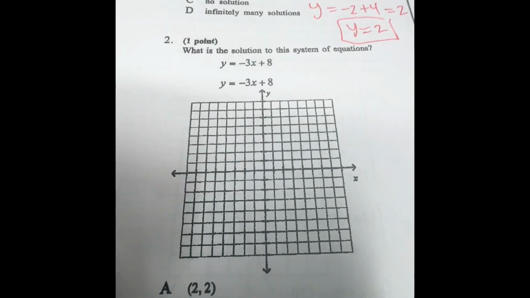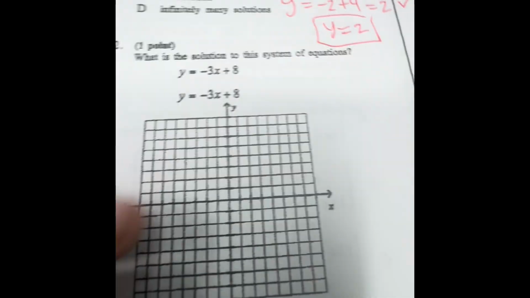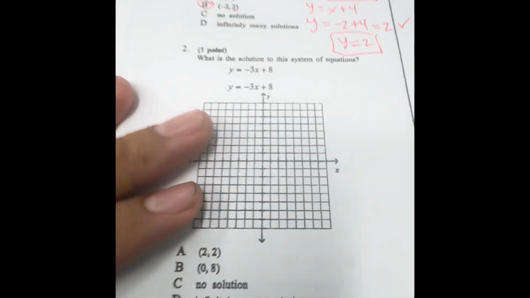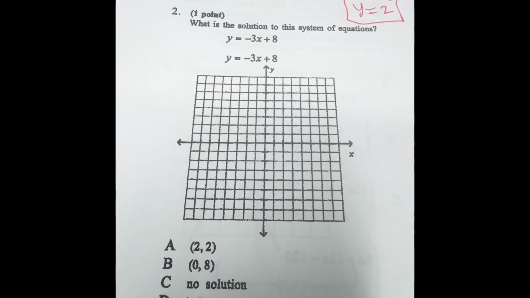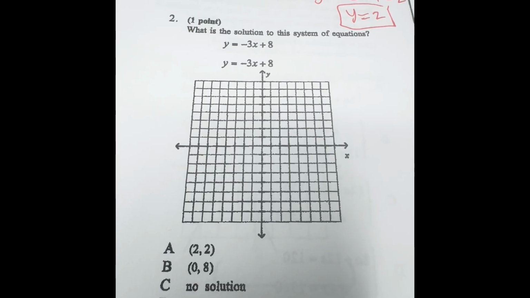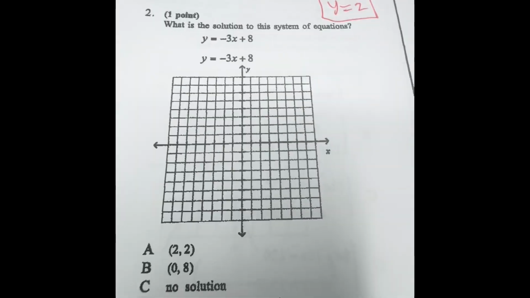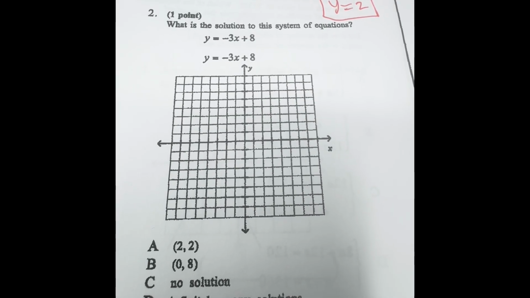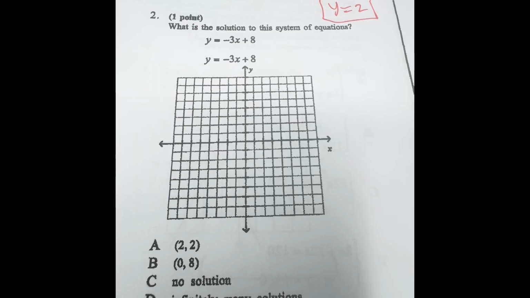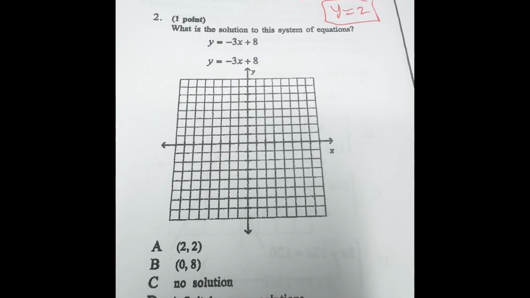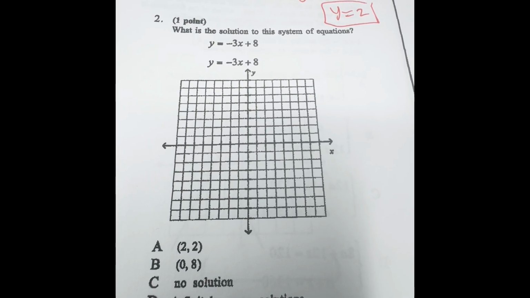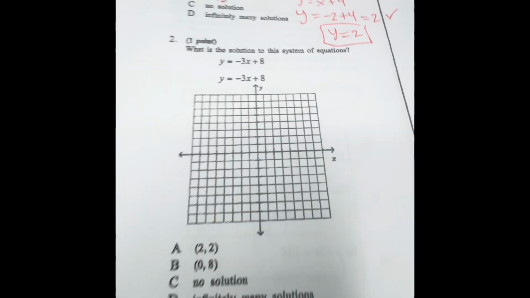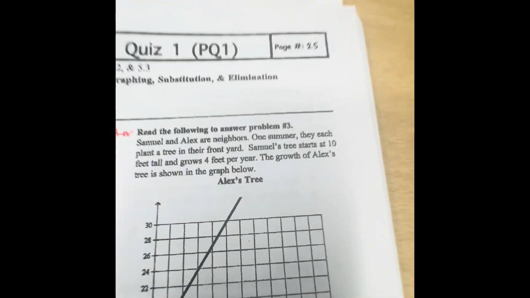Number 2. I actually don't know how I feel about doing number 2 with you guys. I think I'm not gonna do number 2. I think you guys should discuss it with classmates after I'm done with the practice quiz number 1. I'm gonna ask the sub to give you guys about 10 minutes to just review, double check everything, make sure you guys are understanding. Okay, so we'll skip number 2. We're gonna go ahead and do the next one.